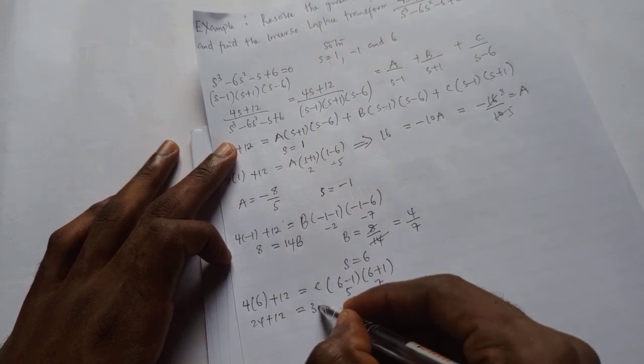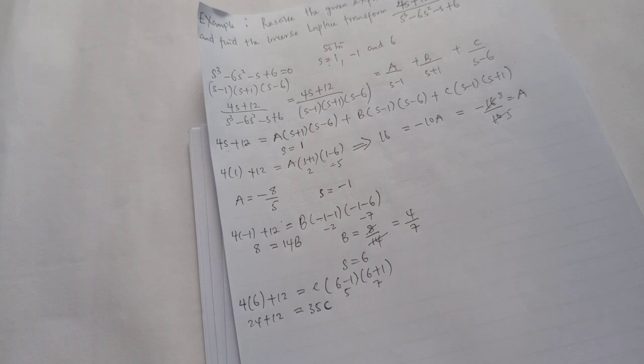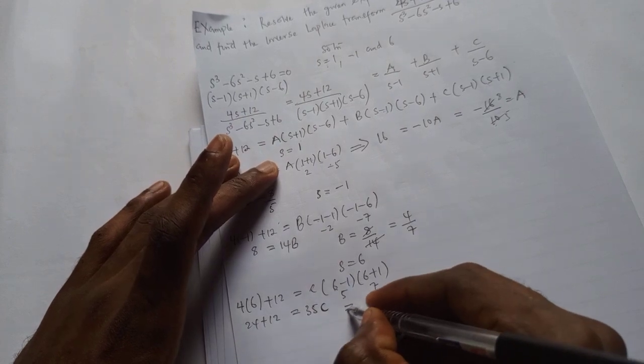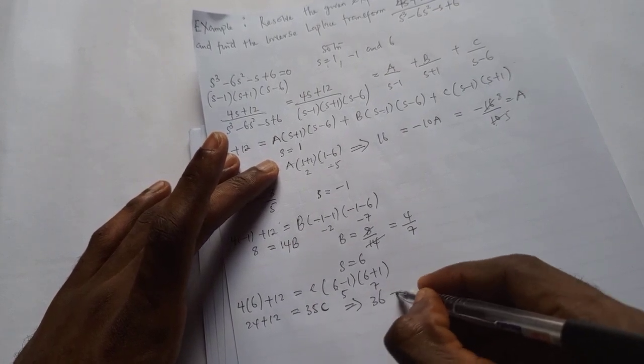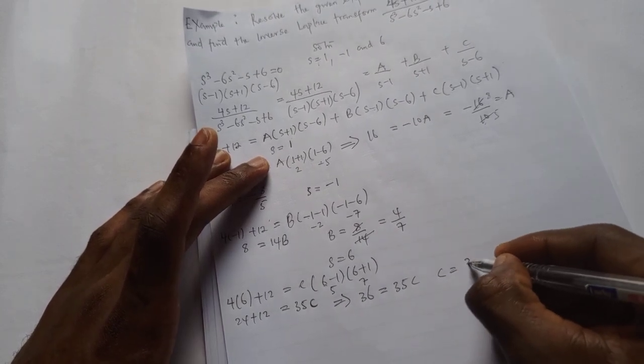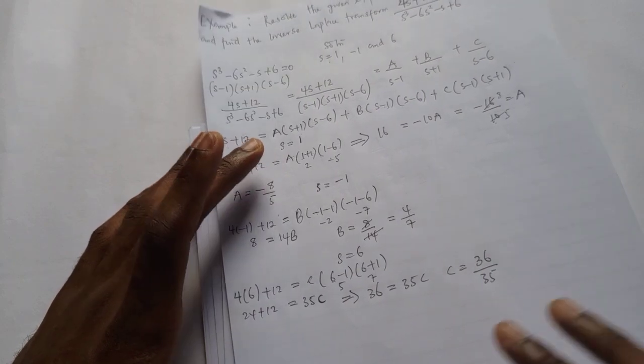So I have 35c. And 24 plus 12 is equal to 36. So 36 is equal to 35c, which means that c is equal to 36 over 35. Okay, so that's what we have.